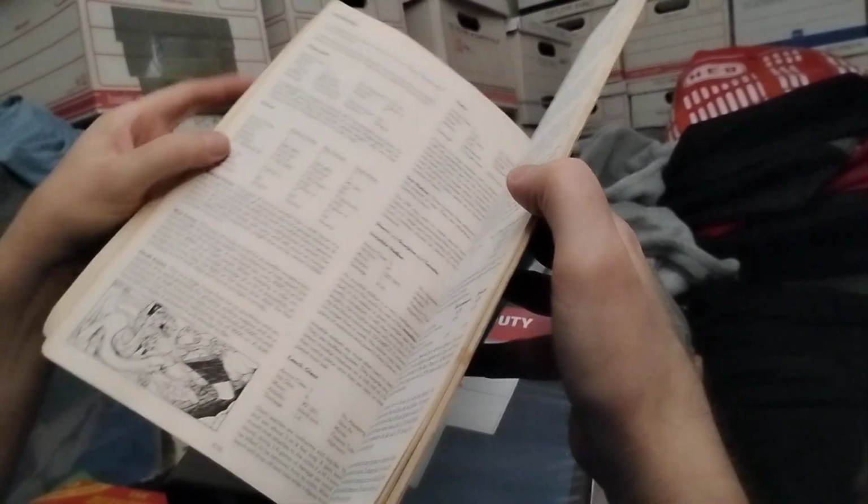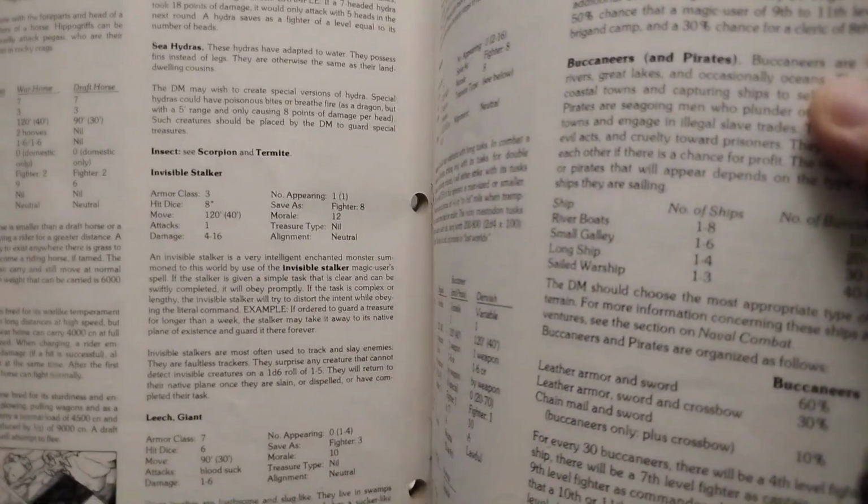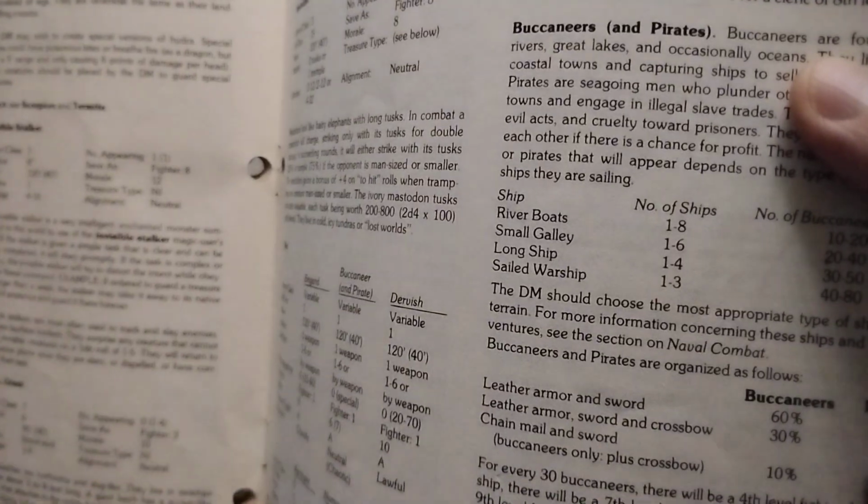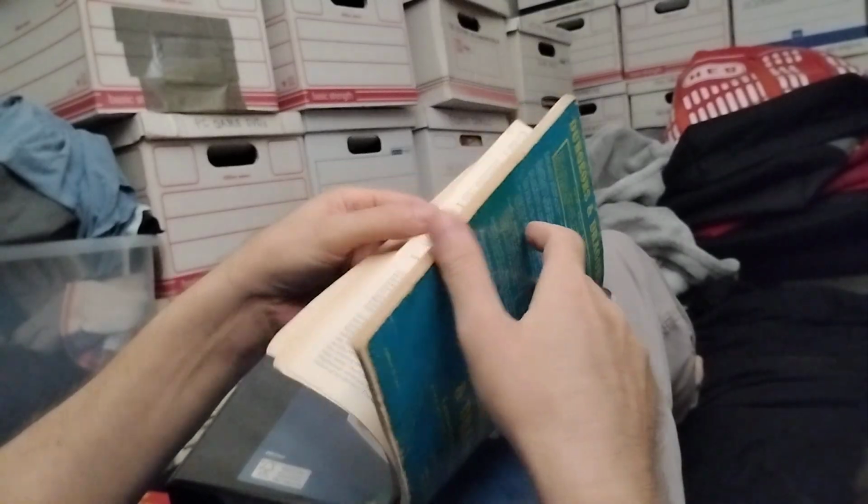There's my thumb. Insects, scorpions, and termites. So yeah, that's part of my insectoid list. Scorpions. Let's see here. Hit dice. So far, only normal hawk is listed.